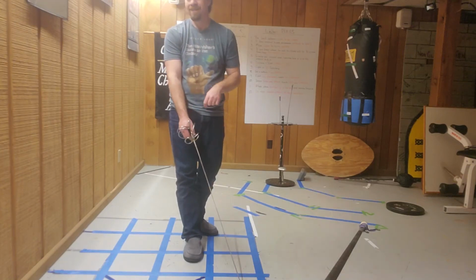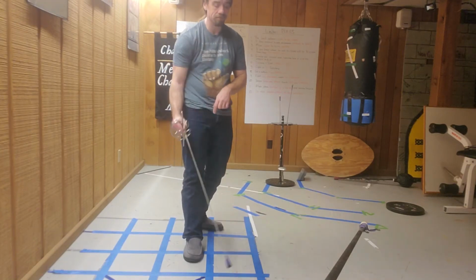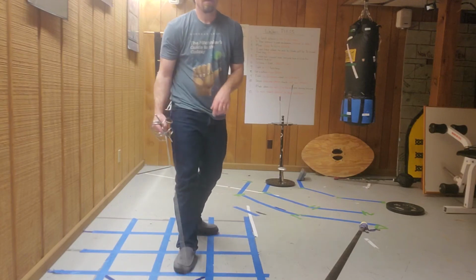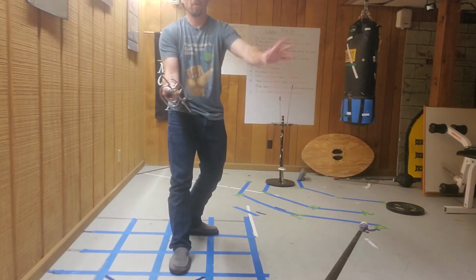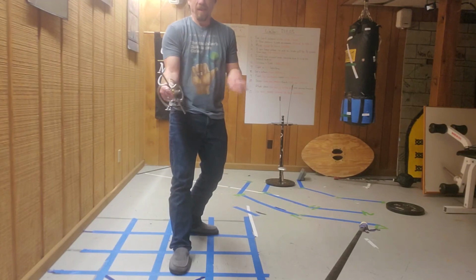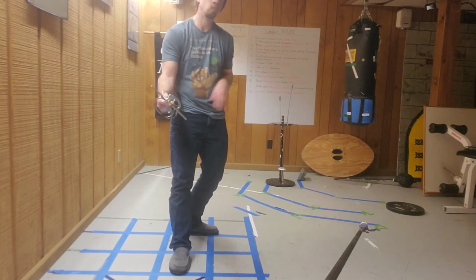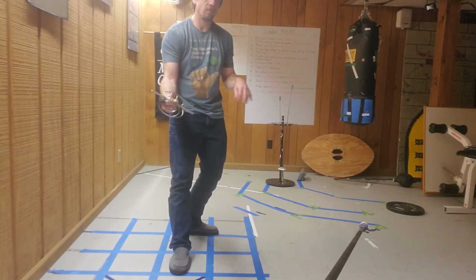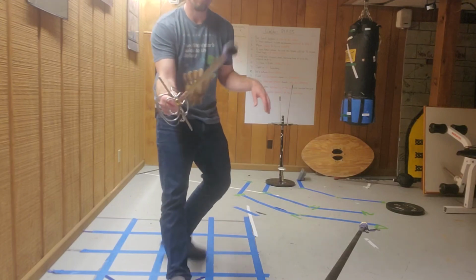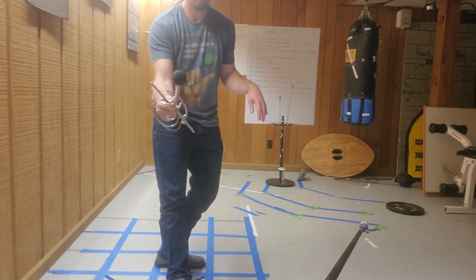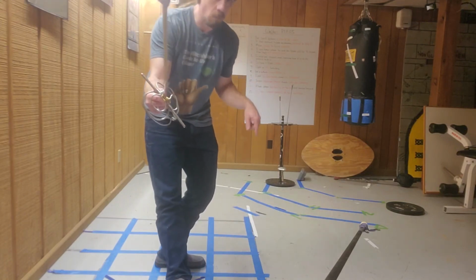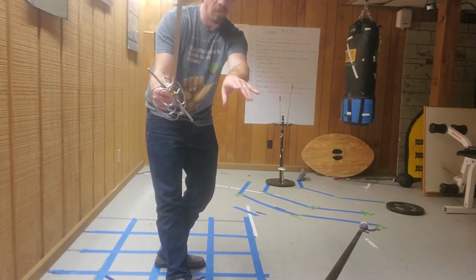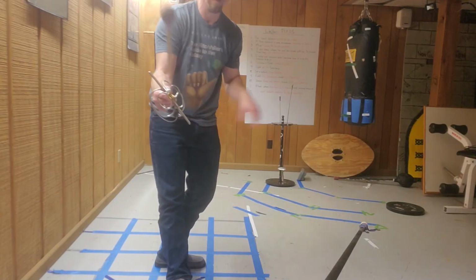That's out here. Now, say they're in an out of presence guard. They're baiting you into attacking. And say you want to force the issue. You take that step into measure. Now, it's a lot easier for them to throw a little angled shot up into here.